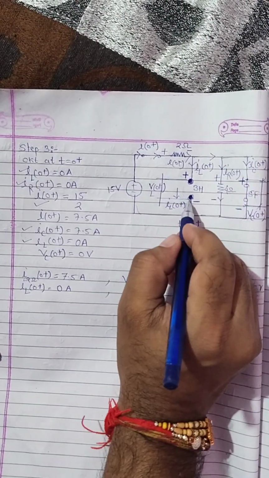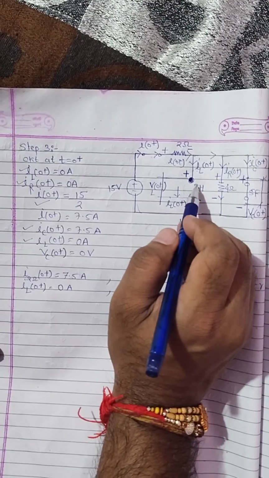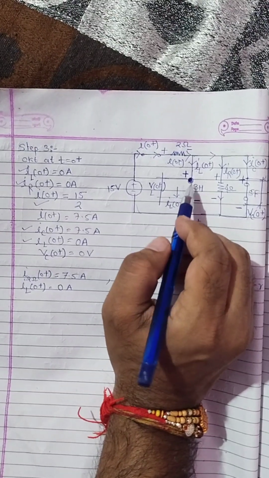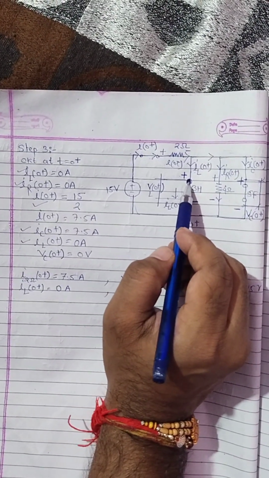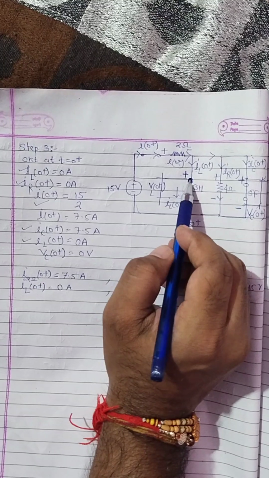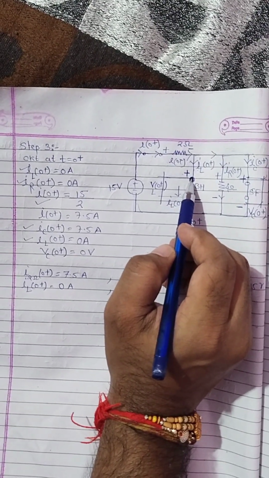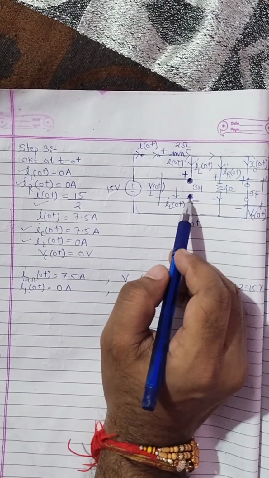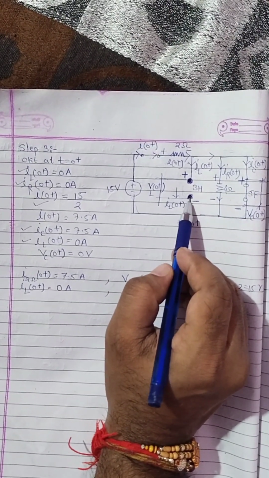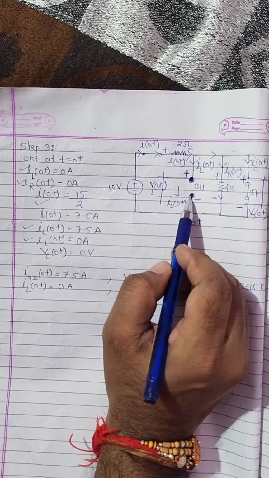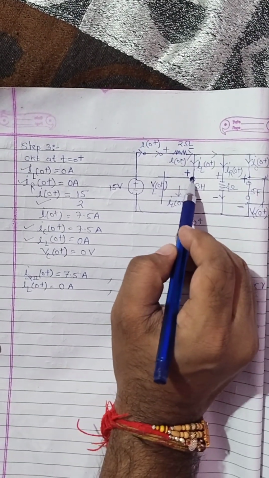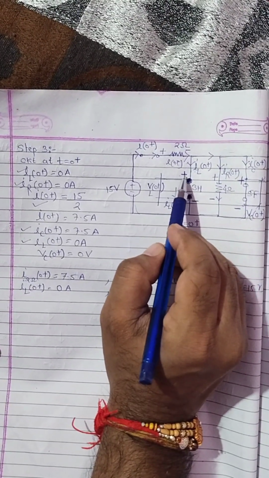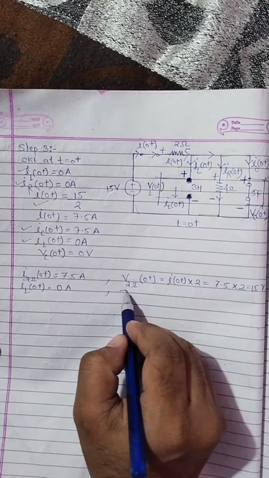So we have got polarity. Now we will use the concept of starting point and finishing point. Let us suppose this is the starting point. Always assume the potential of this starting point as higher potential and the potential of this finishing point as lower potential. So this is the starting point, higher potential, and the sign convention for higher potential is plus, so use plus.